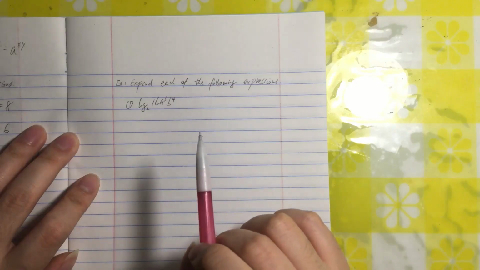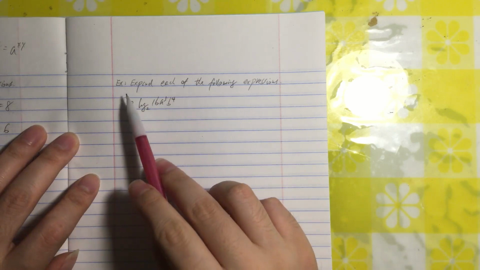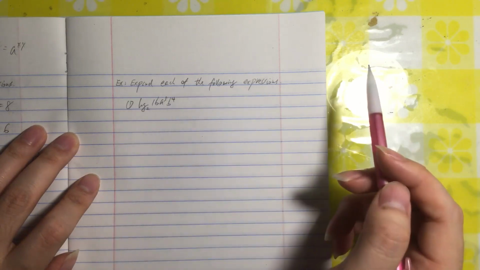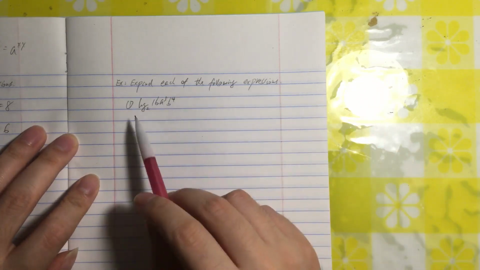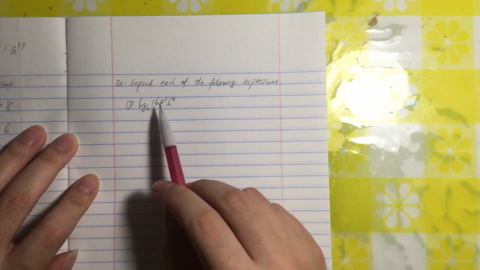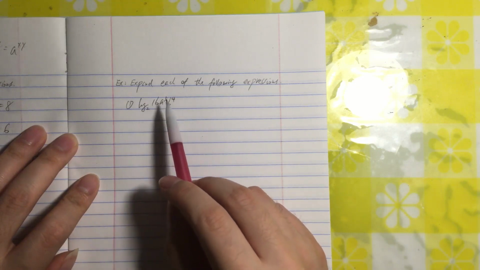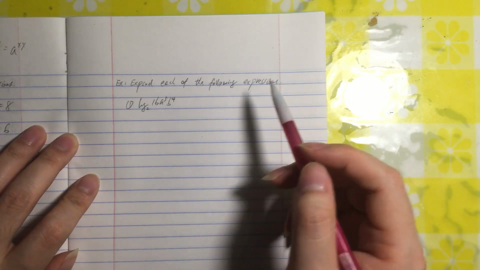Next, let me show you some different examples. Expand each of the following expressions. First example, log base 2 of 16 times a to the power of 5 times b to the power of 4. How can we expand this expression?